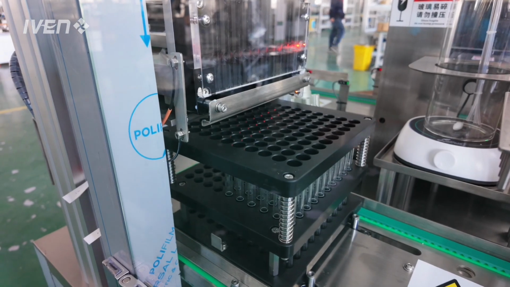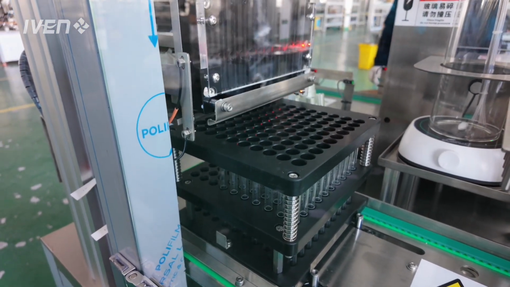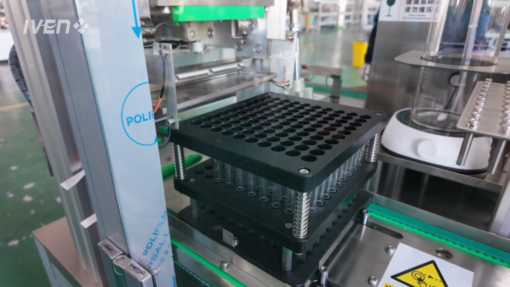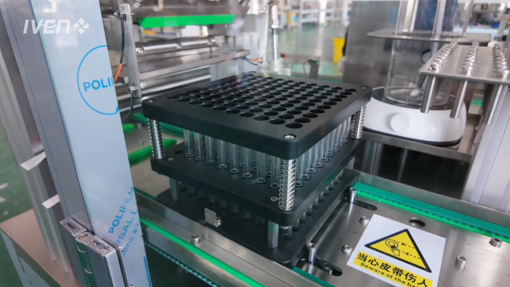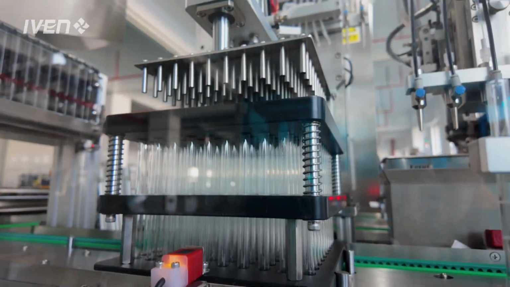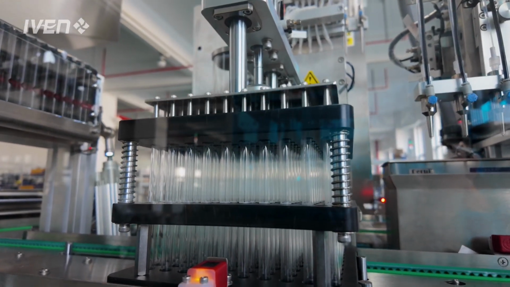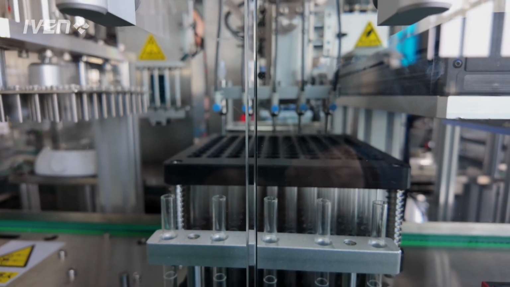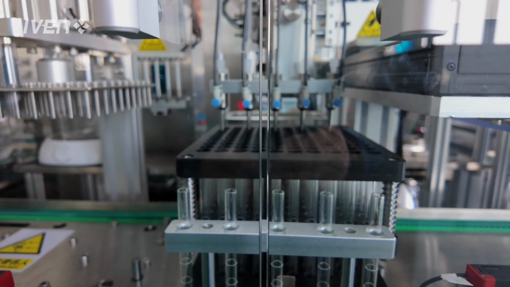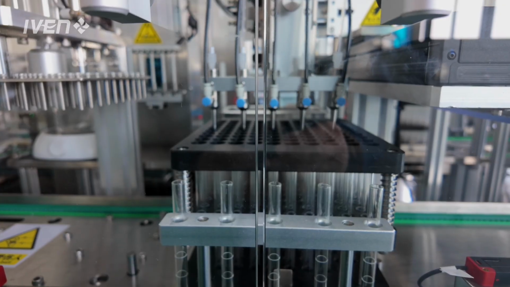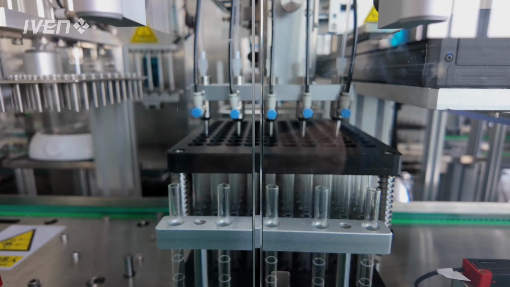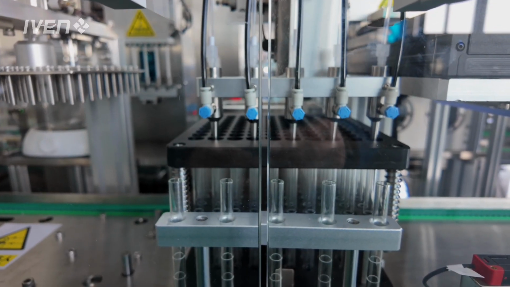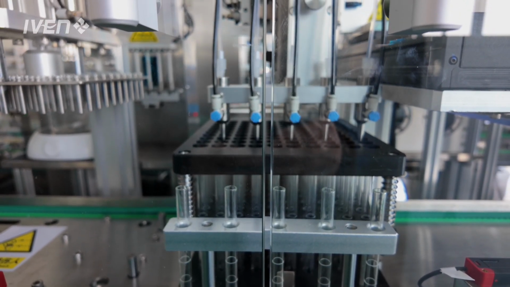So this is the machine running, a very cute machine, and you can see the dimensions of this machine are around 1.5 meters wide, around 2 meters long and 2 meters high. Very cute machine. And you don't need much area in the workshop. Just a small area, and you can start this business.